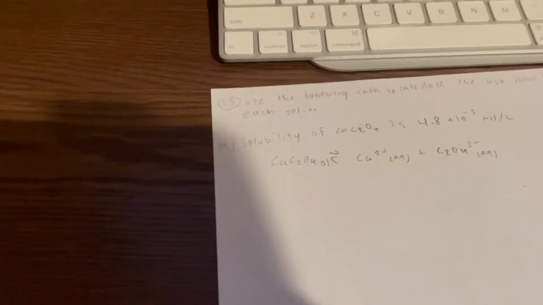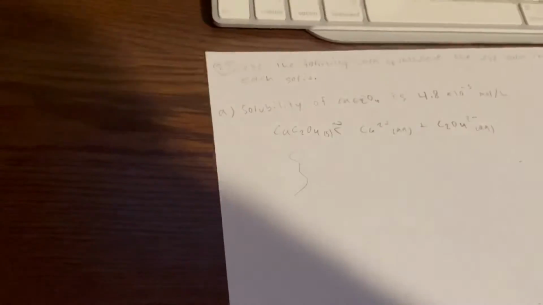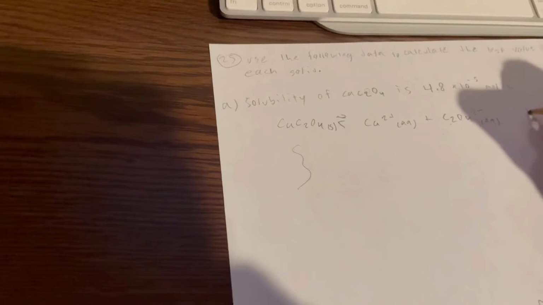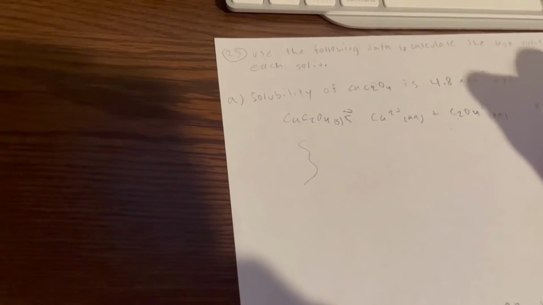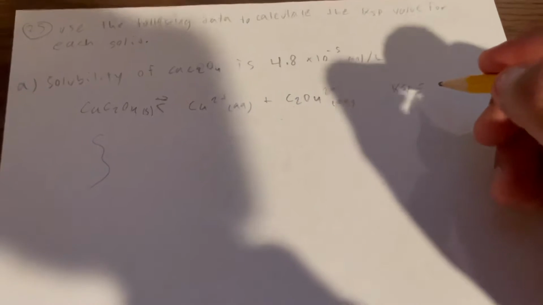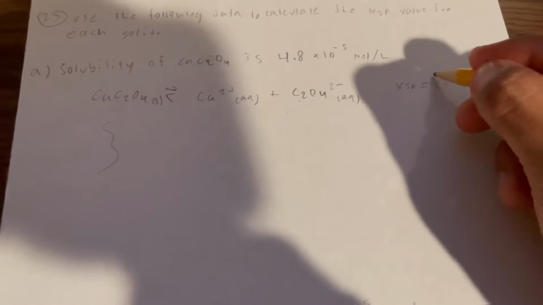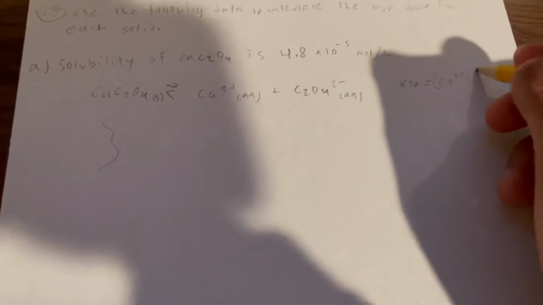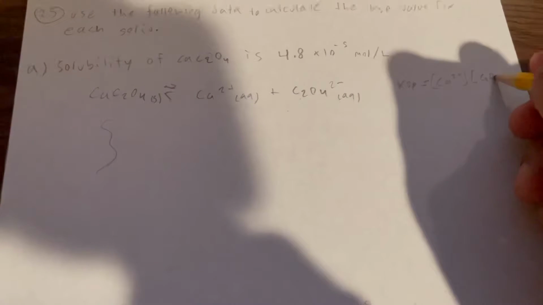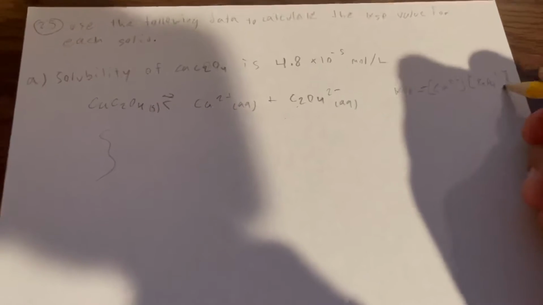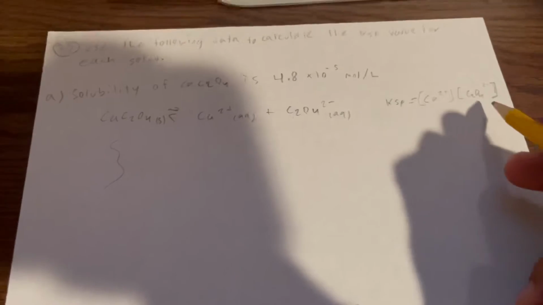Alright. Now we're going to ignore this side right here because it's a solid. We don't really mess around with those. We're just going to go ahead and write out the equation for Ksp. You can see that Ksp equals [Ca2+] times [C2O4 2-]. And that's the equation for our Ksp.